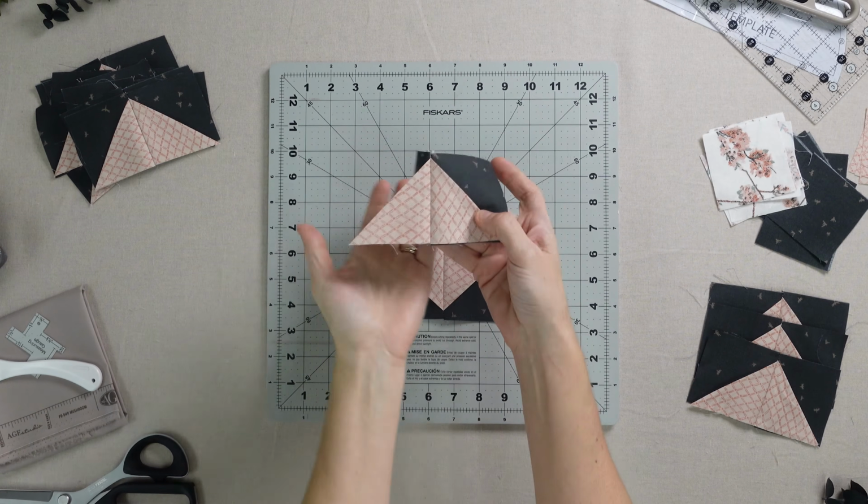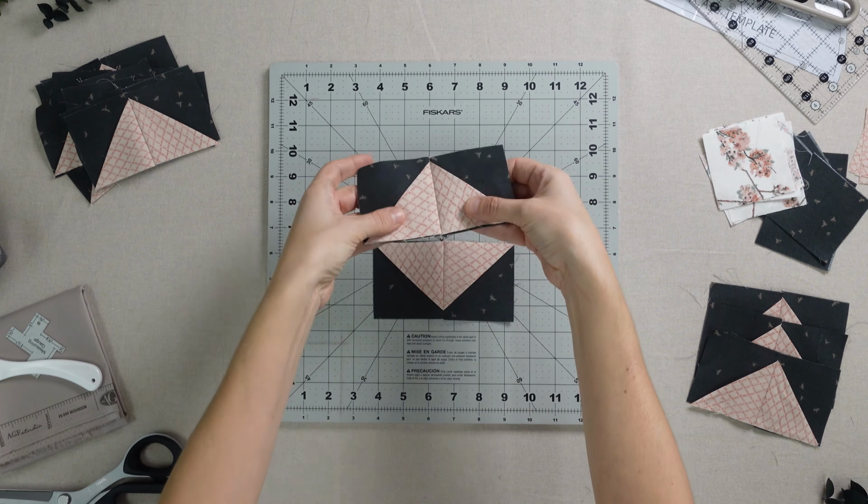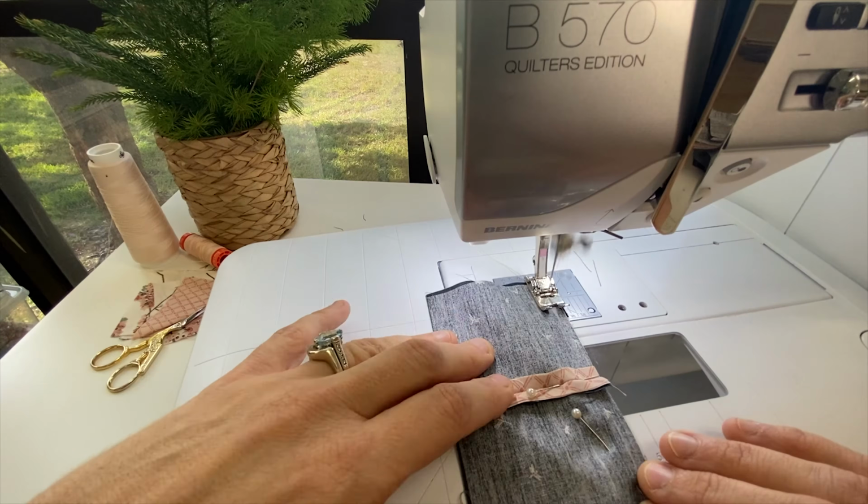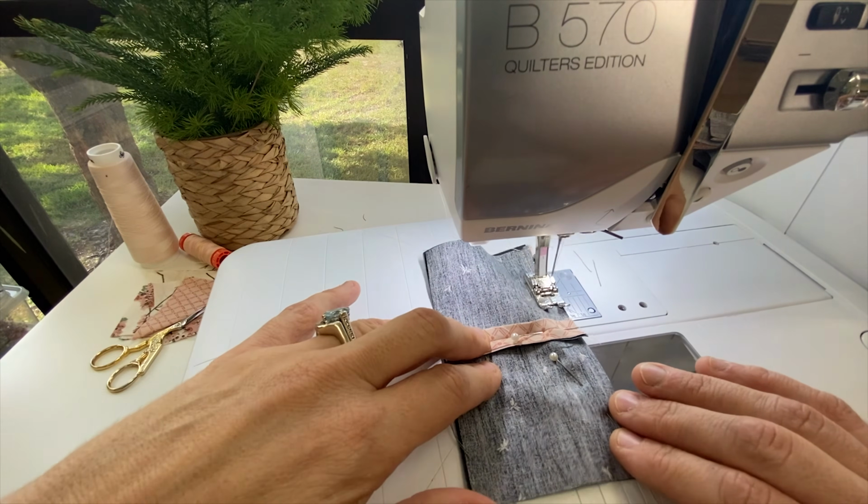Block 4. Sew 2 block 3s together. This will be block 4. You'll need a total of 7 block 4s.